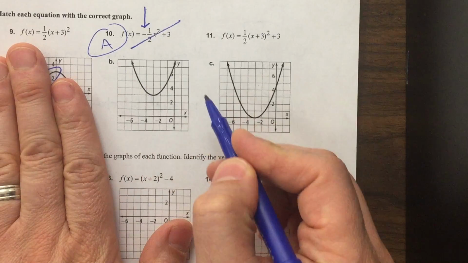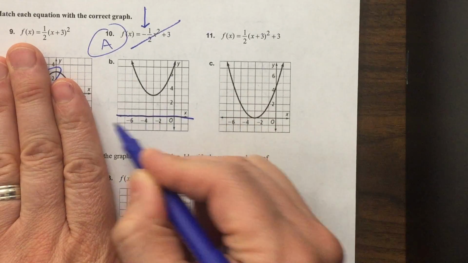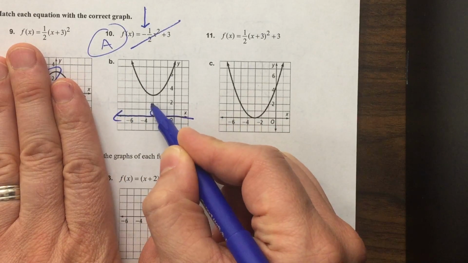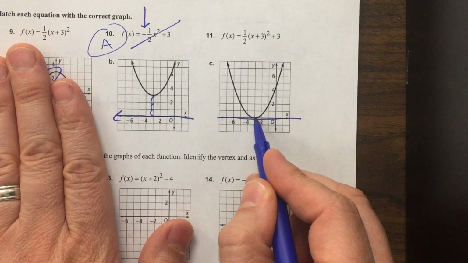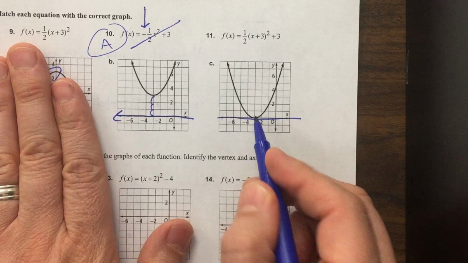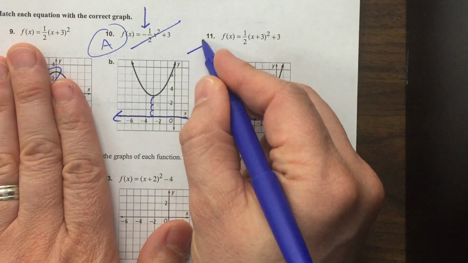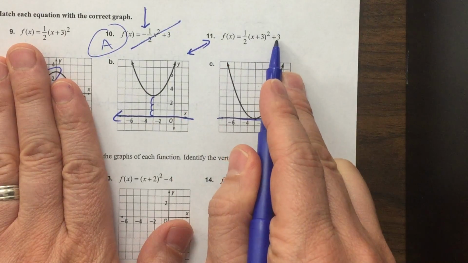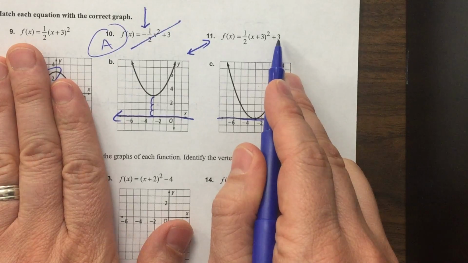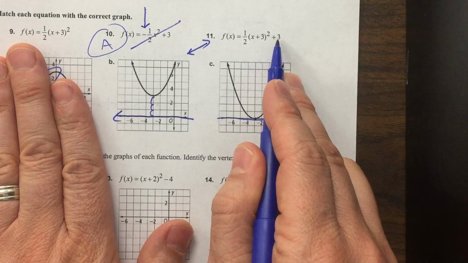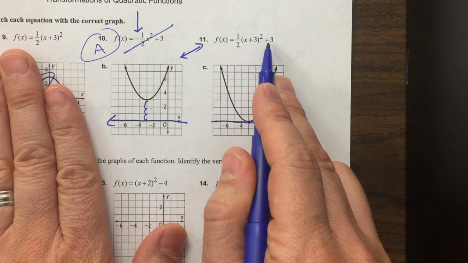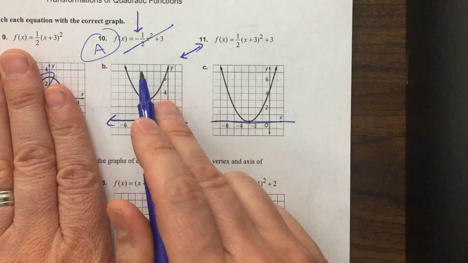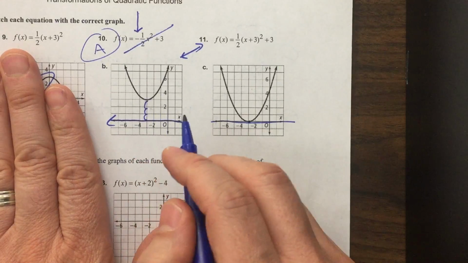This guy from the x-axis went up 3. He did. This guy from the x-axis didn't go up at all. He's still on the x-axis. So I'm already thinking that 11 goes with B, because B has a vertical translation of up 3. We know it's vertical because it's outside of parentheses, and when it's vertical, a plus makes it go up. And this one did go up. Let's check the rest of it.